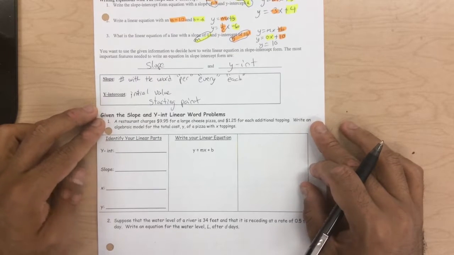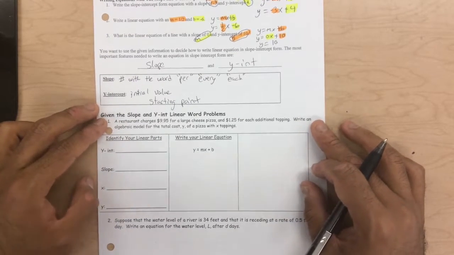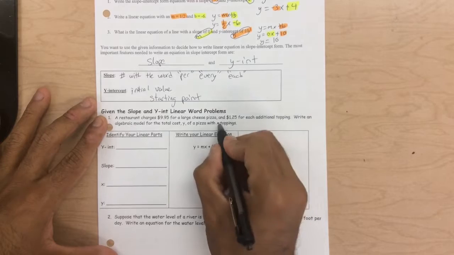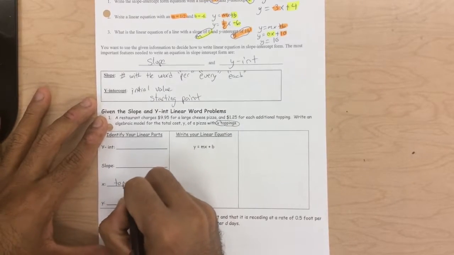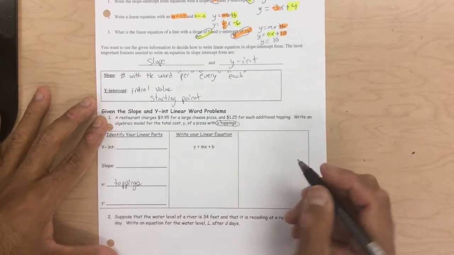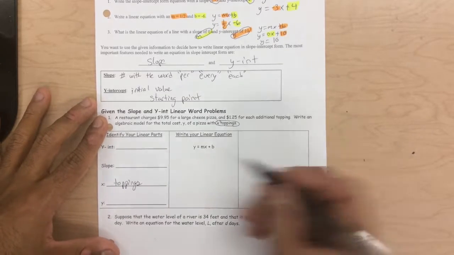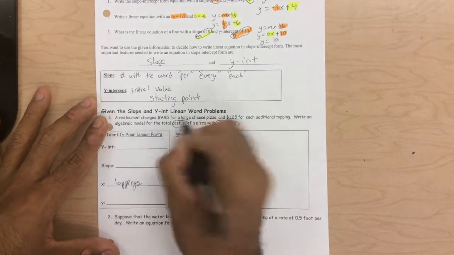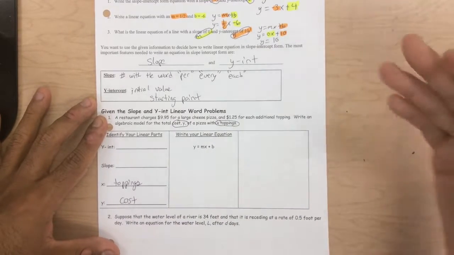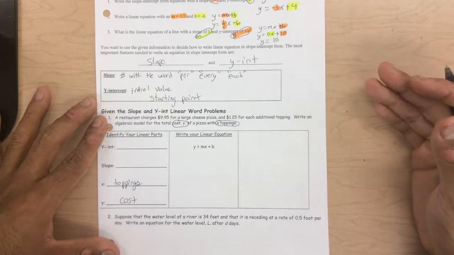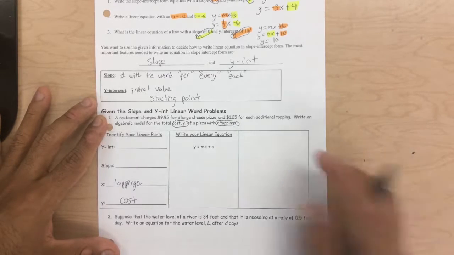Okay? Well, let's start by identifying what the x and the y are going to represent. The x, according to our problem, is the toppings. So how many toppings you're going to get on your pizza, that's what x represents. Now the y, according to the problem, is the cost. So based on how many toppings you order will determine how much your pizza is going to cost.